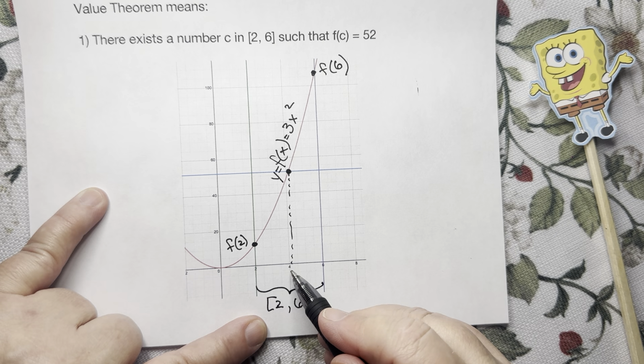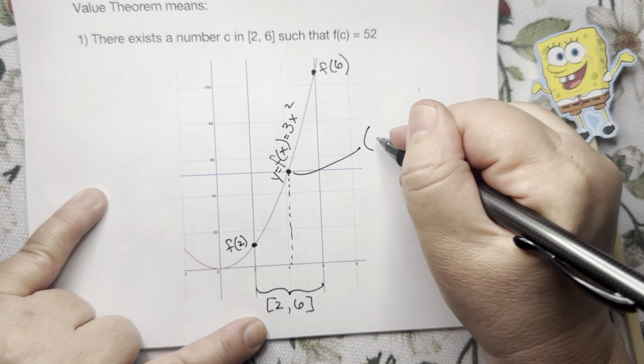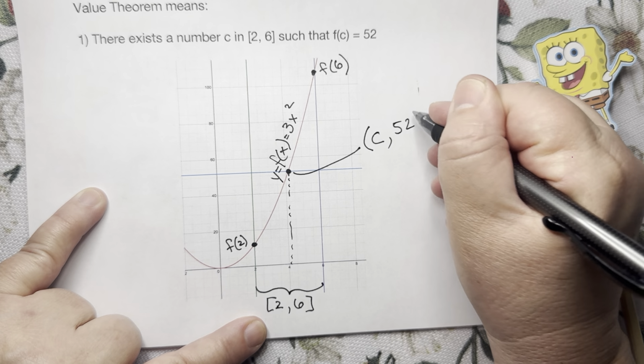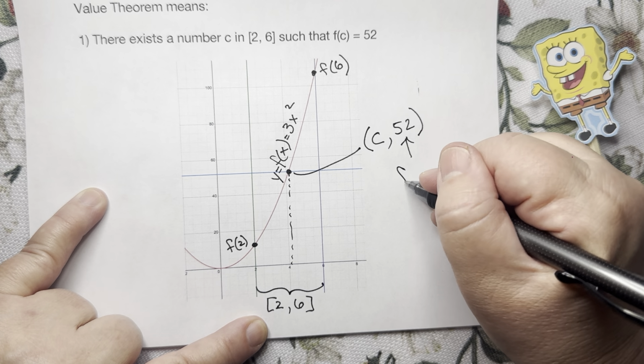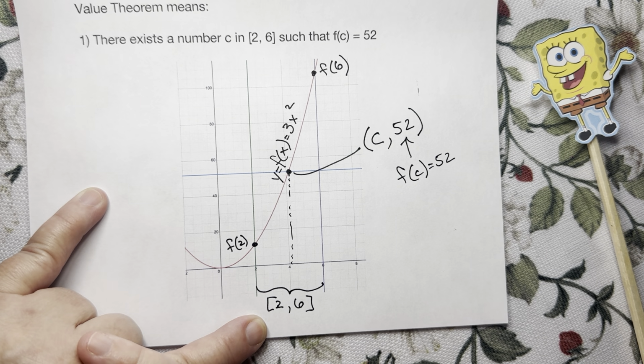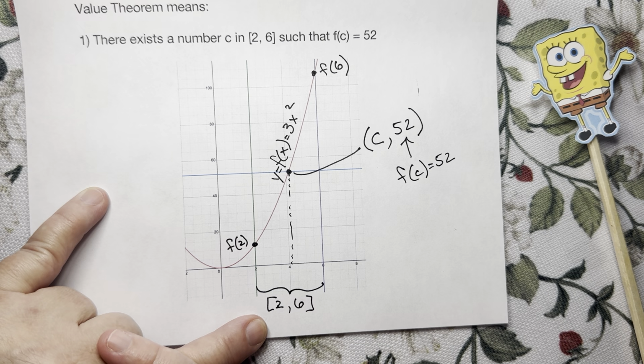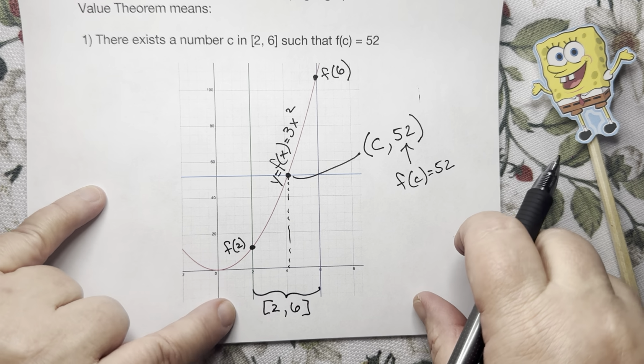It's a little bit bigger than 4. This point is the number c, comma 52. So f of whatever that c value is the 52. Now, does that look like the middle point? Which is an interesting question.